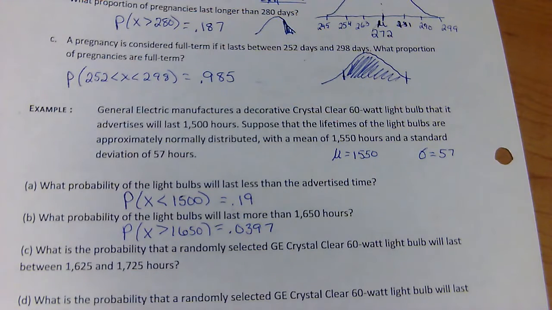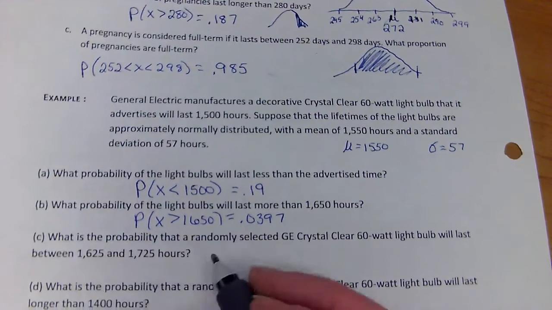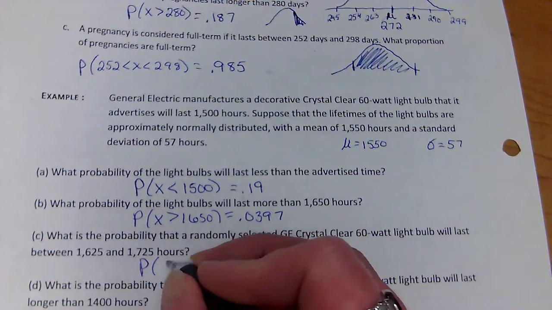What is the probability that it'll last between 1625 and 1725? Notice that's above the mean. So we're talking about a light bulb lasting a very long time.